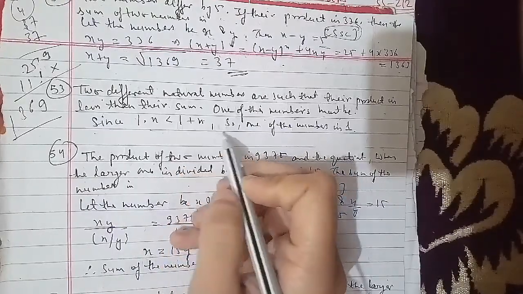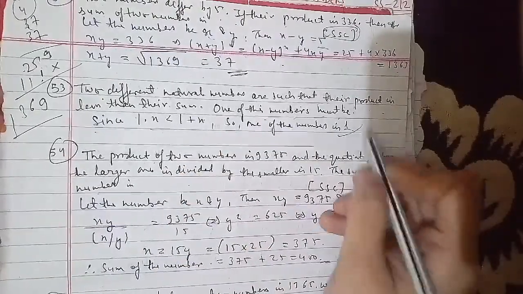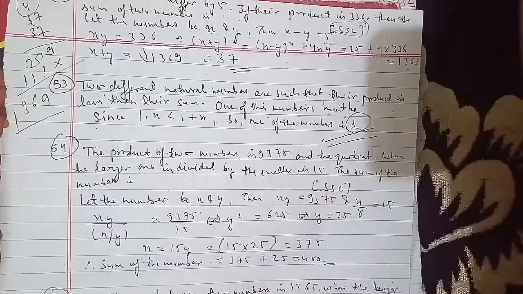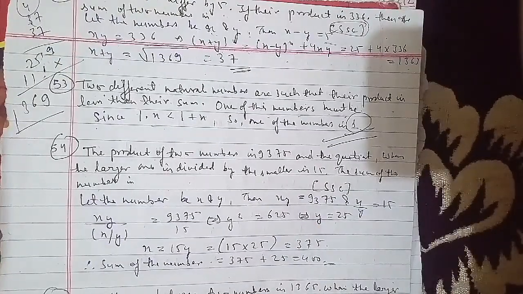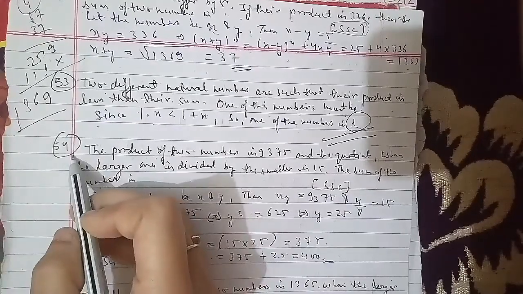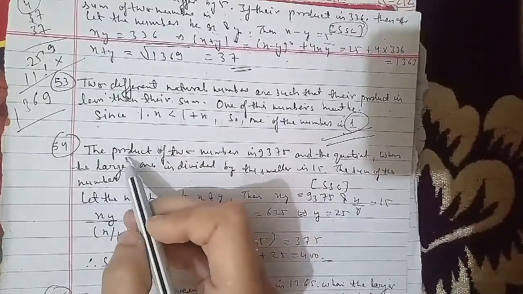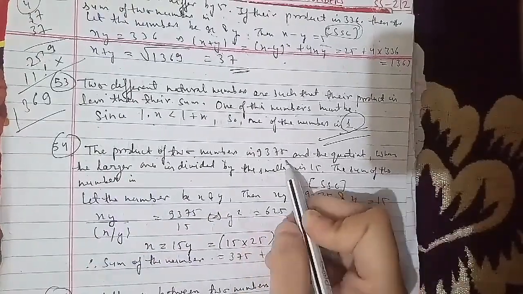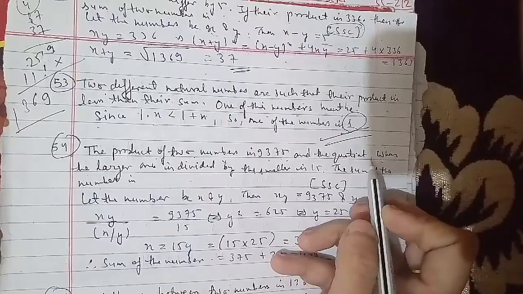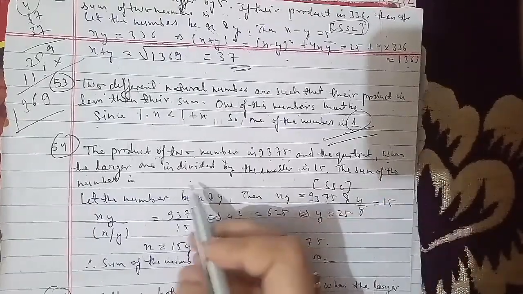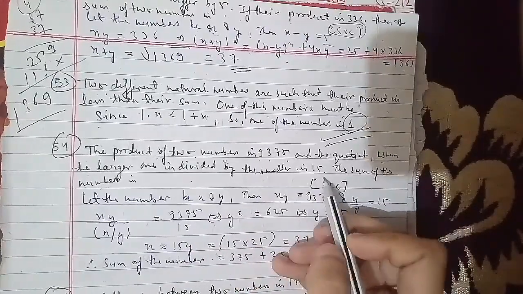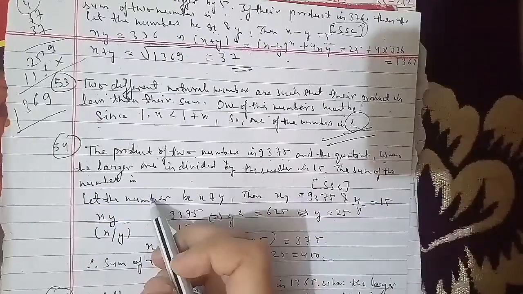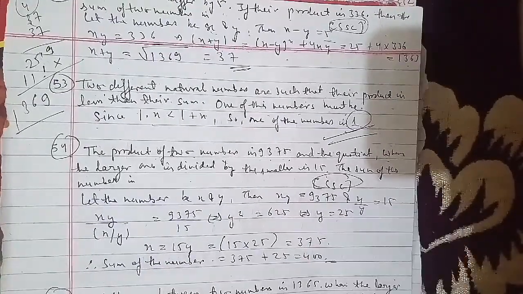Let the numbers be x and y, then xy is 9375 and x upon y is equal to 15 here. So xy upon x by y, xy is 9375 and x upon y is 15. We'll cancel it out, so here y squared equals 625. Okay, so y is 25 as well. So here x equals 15y, and 15 into 25 equals 375 we have.